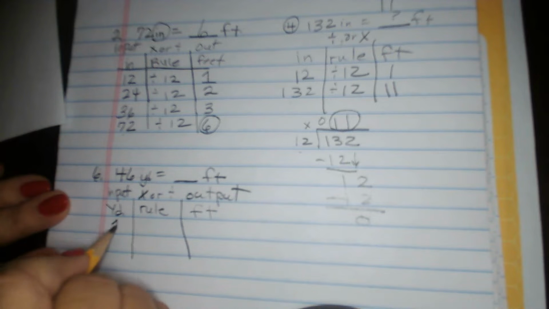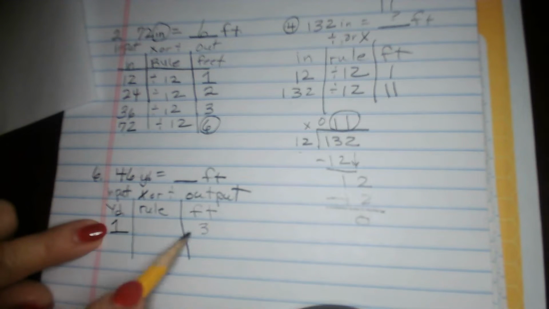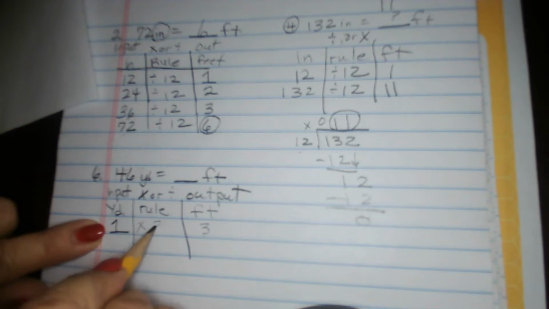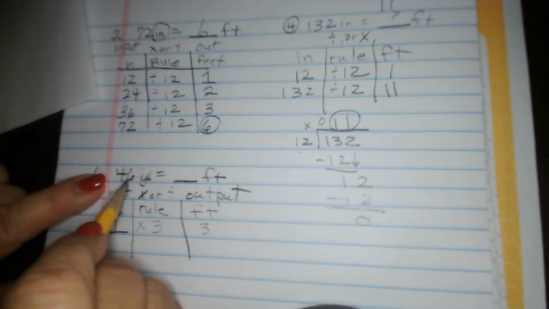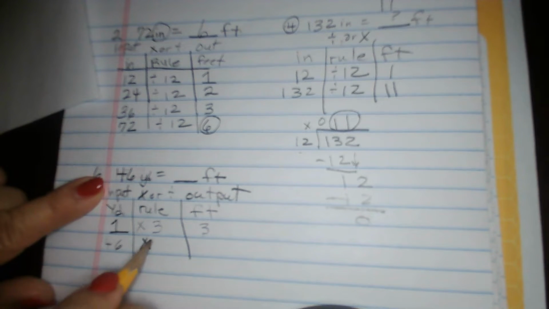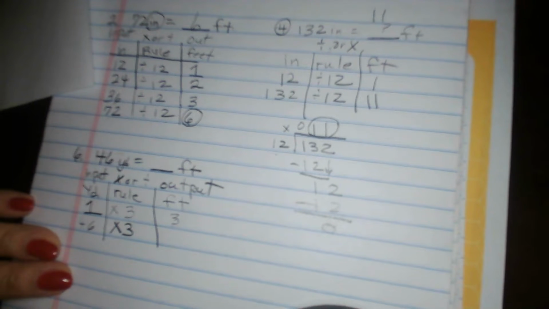So for every 1 yard is 3 feet. How did I get from 1 to 3? I had to multiply it by 3. So if I have 46 yards, my rule is to multiply that by 3 to get the number of feet. So I'm going to move it over here.